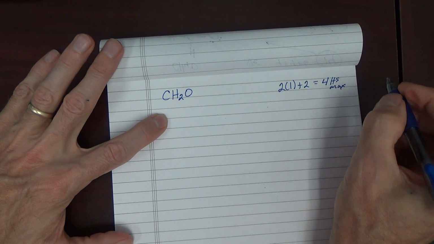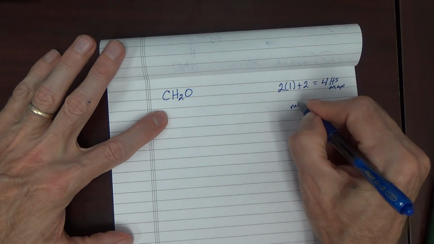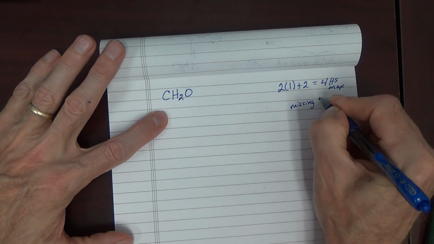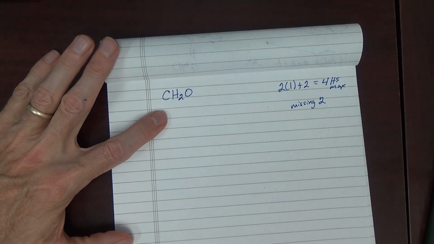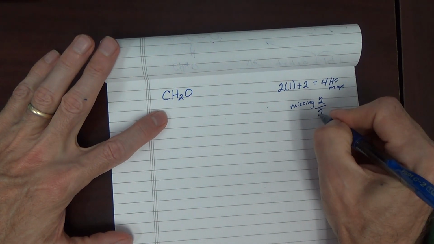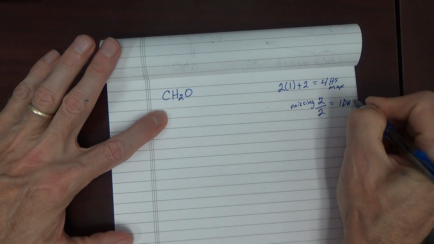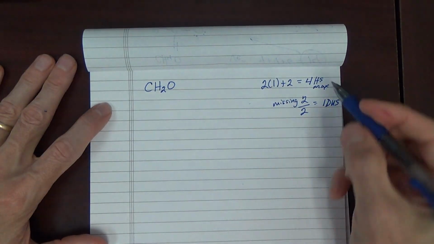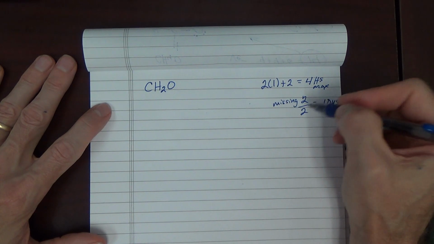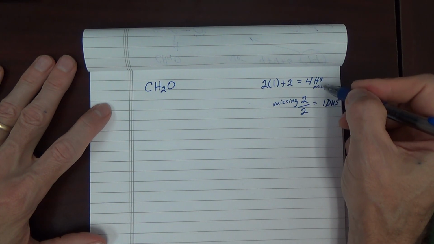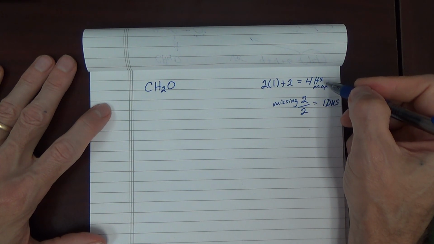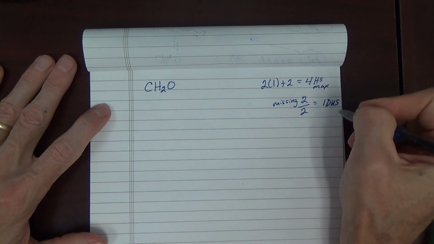We only have 2, so we're missing 2. We can divide that by 2 and we get 1 DUS. Because every 2 H's we're missing is 1 degree of unsaturation.